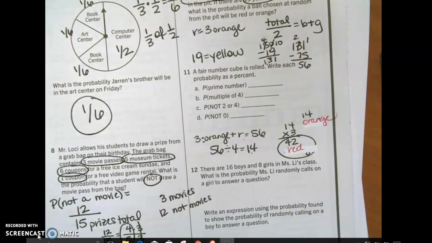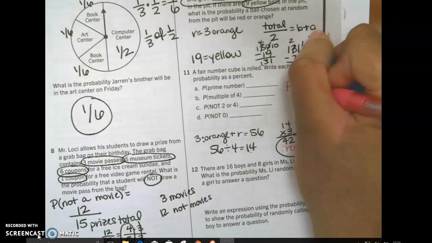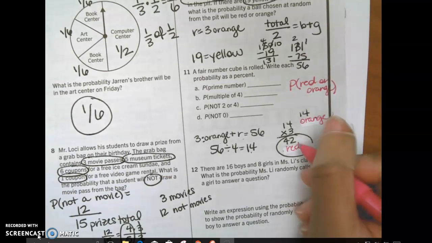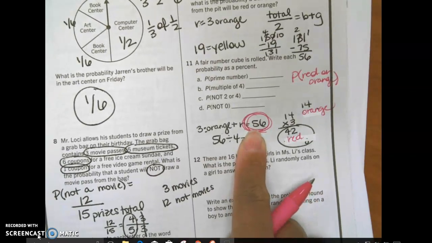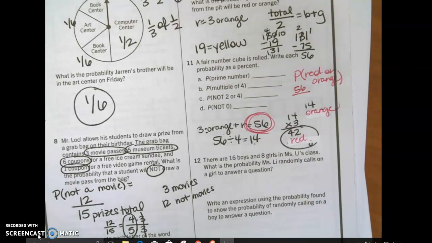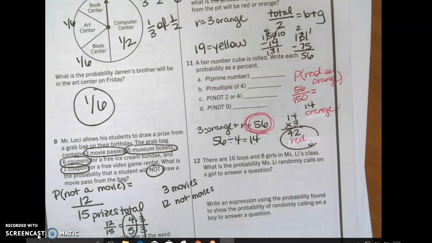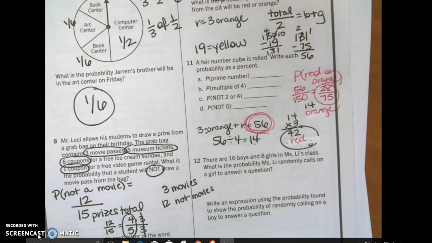But what is it asking for? It's asking about red or orange. So that's the 56 that I needed anyway. I didn't need to go through all of this. So I need 56 out of what? Probability, red or orange. How many are red or orange? Okay, 42 red, 14 orange. So what's 42 plus 14? 56 out of what? All the balls in the pit, 150. 56 out of 150. Now simplify. Half of 56 is 28. And then half of 150 is 75. 28 75ths. Woo, that was a lot of work, but we did it.